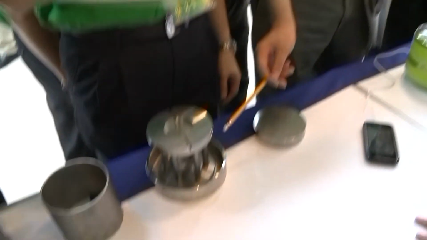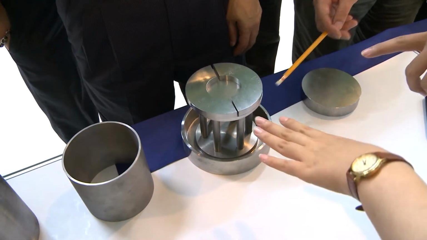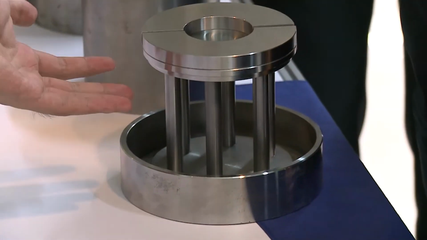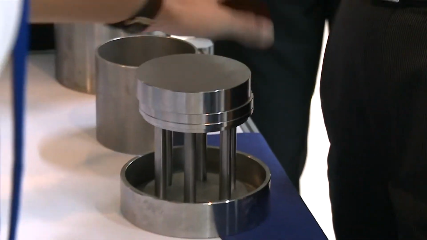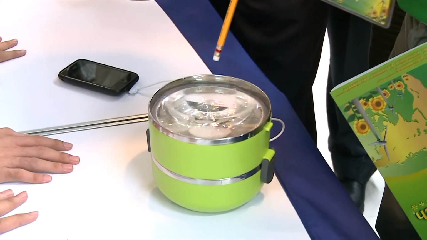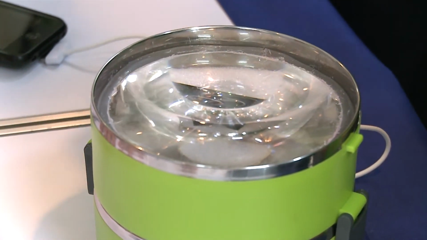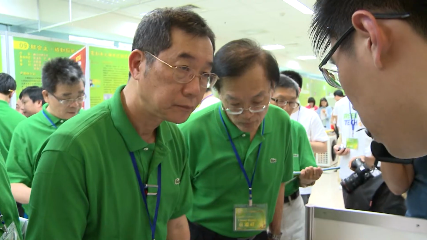Over here, you have the thermal electricity. This one is a model to show the structure. Oh, it's only a model. Yeah, showing the structure inside. Just like this. Okay. What am I looking at? Is there a solar cell? No. Inside is not a cell. It's to collect the heat of the solar.